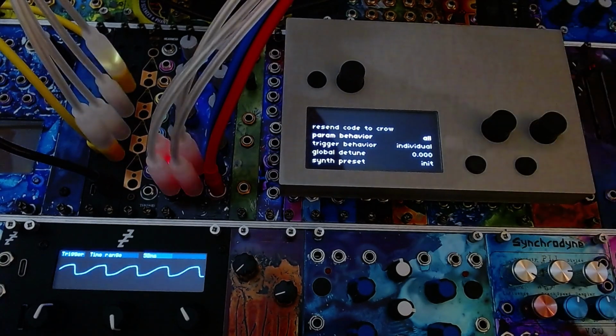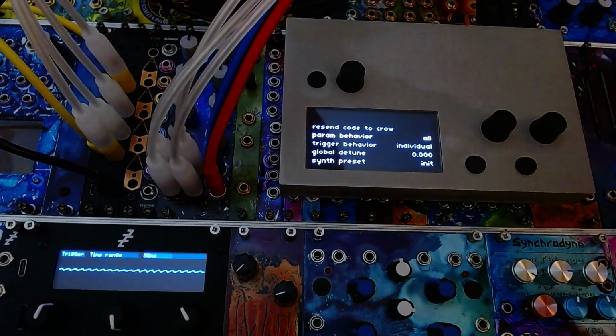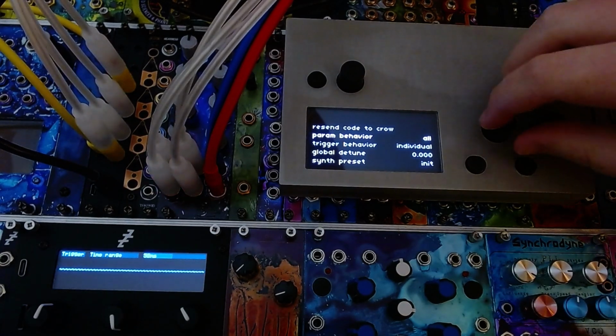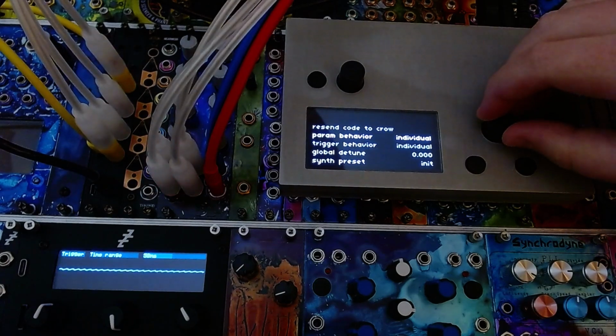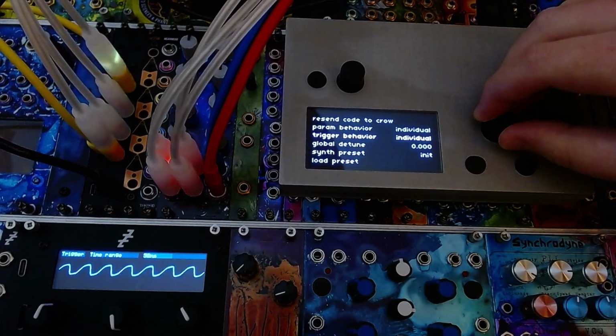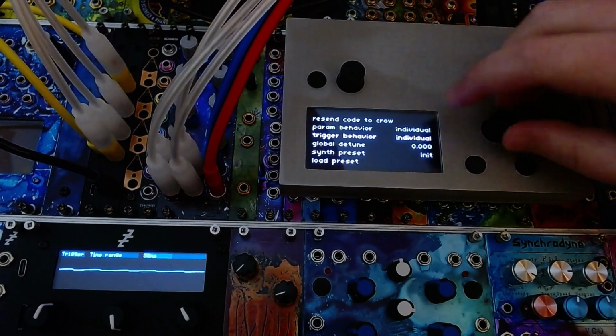This is very useful when you're using all 4 outputs at once and you want to adjust the pulse width of all 4 of them, or adjust any parameter all at the same time. Go back to individual, then now we're only changing things for the first output of Crow.